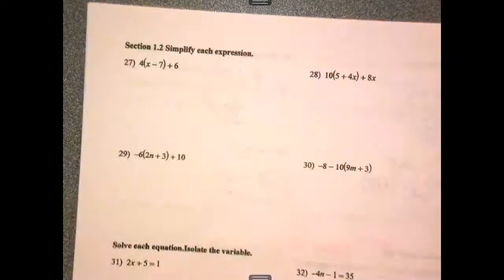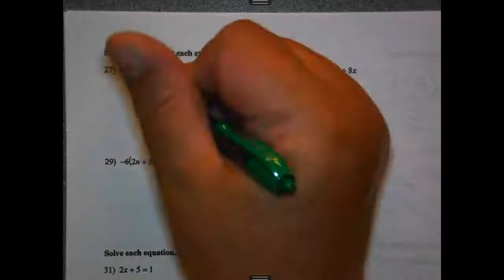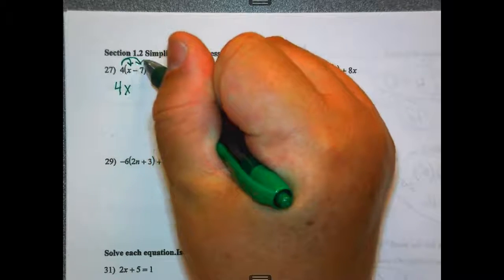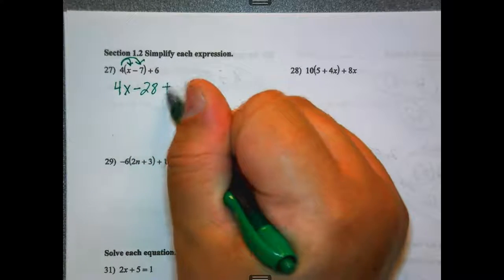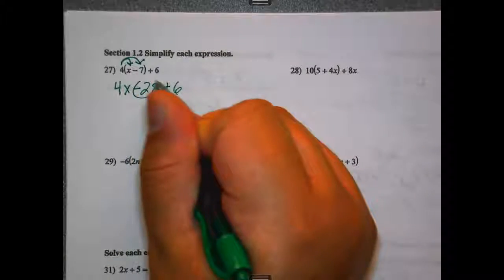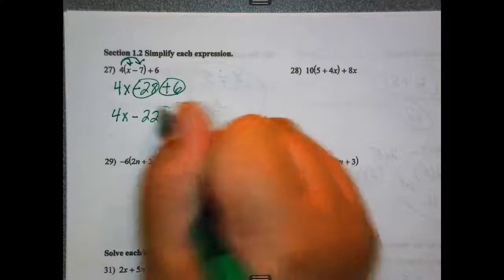And is this the last page? Yep. The last page, simplifying, and then we've got some easy solving, okay? Simplify. I have to distribute 4 times x, 4x, 4 times minus 7, good, minus 28. Nothing going on with the 6, bring it down. I have 2 like terms, the constant terms, negative 28 plus 6, negative 22.